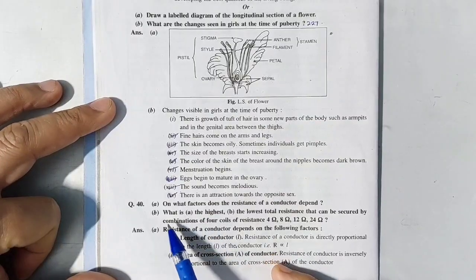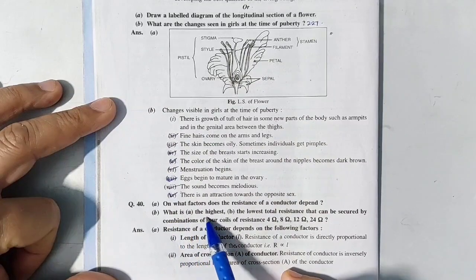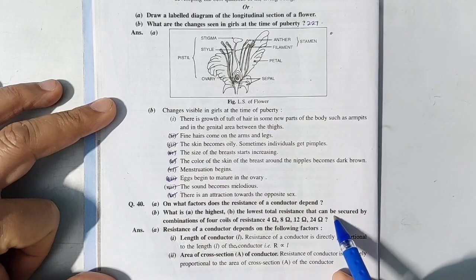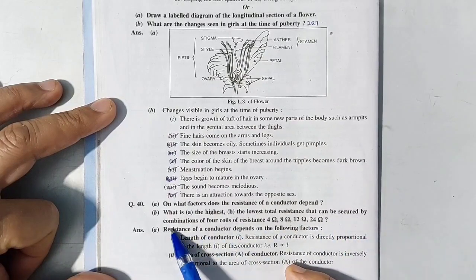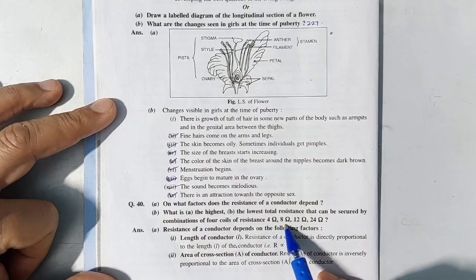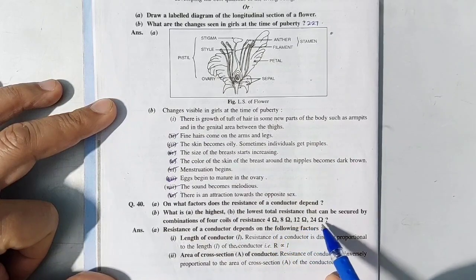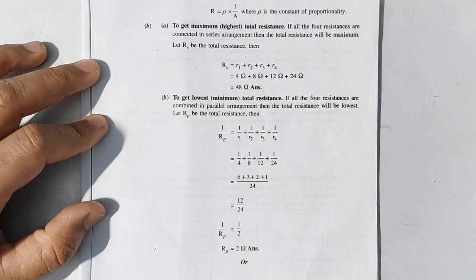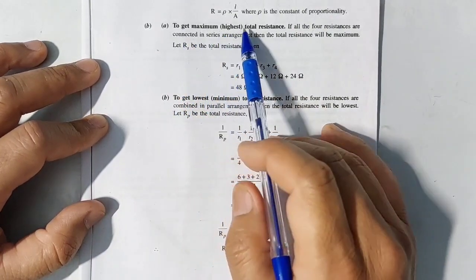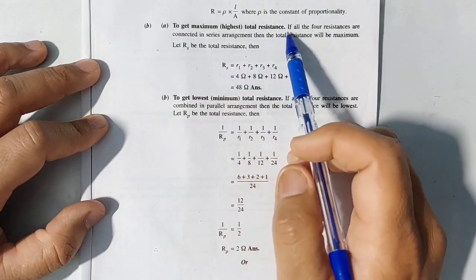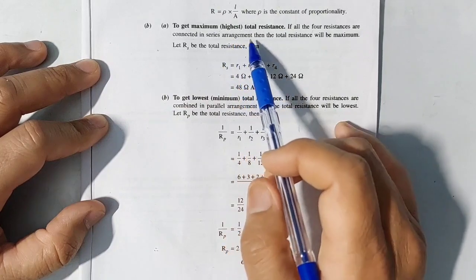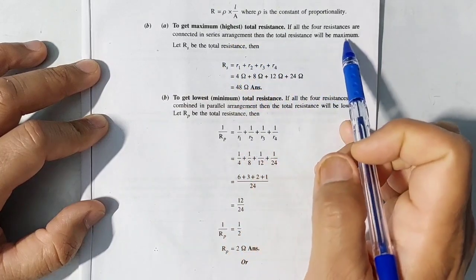Our next question is, what is the highest and the lowest total resistance that can be secured by combination of four coils of resistance: 4 ohm, 8 ohm, 12 ohm and 24 ohm? Its answer is, to get maximum total resistance, if all the four resistances are connected in series arrangement, then the total resistance will be maximum.